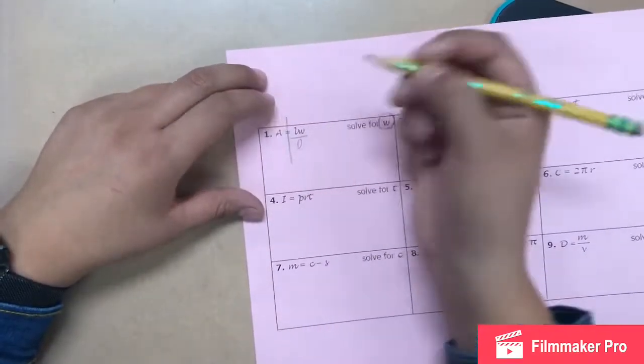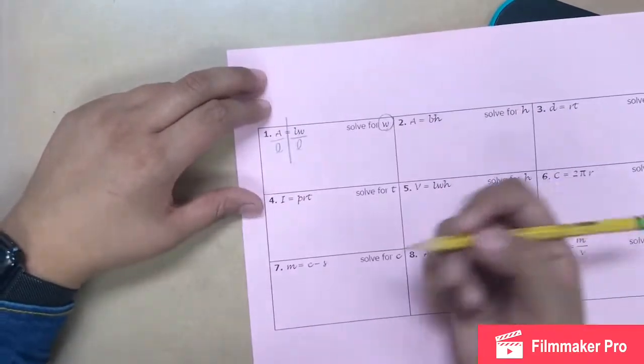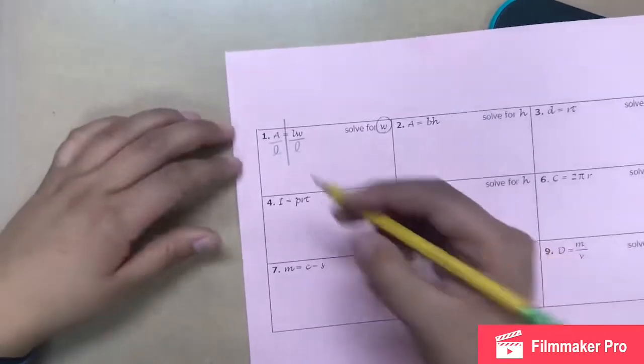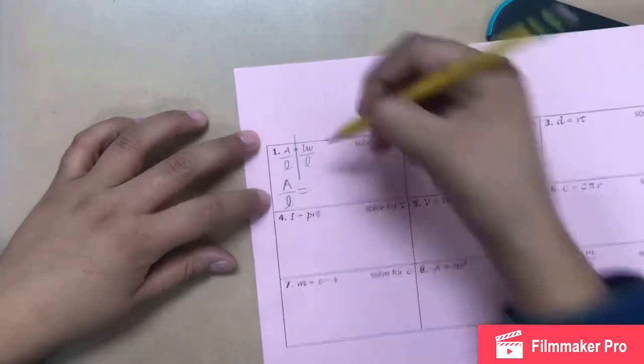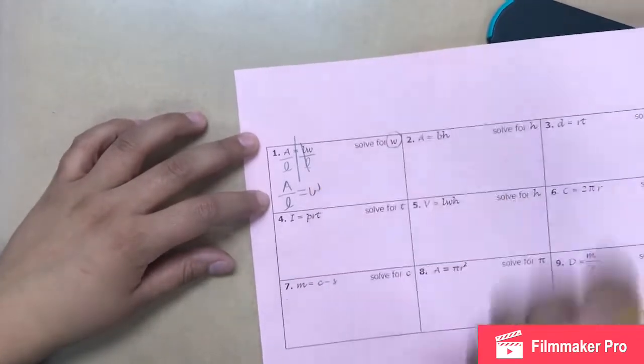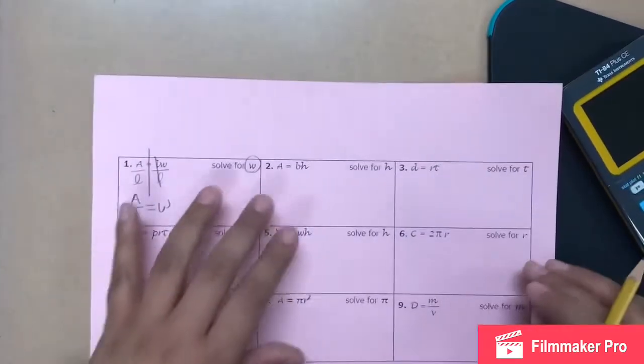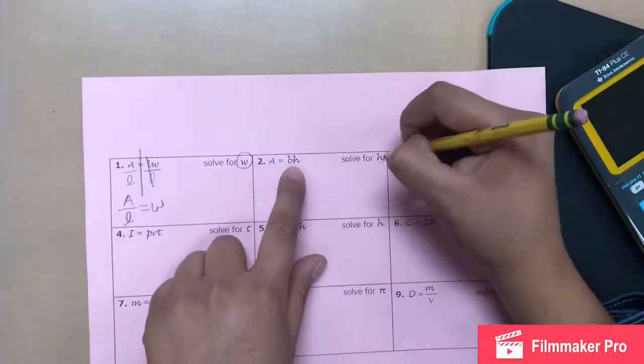So I'm going to divide by L to both sides. I don't know what A divided by L is, but I can sure write it. A divided by L equals, the L's cancel, equals W. I'm done. If I look at number 2, they want me to solve for H.